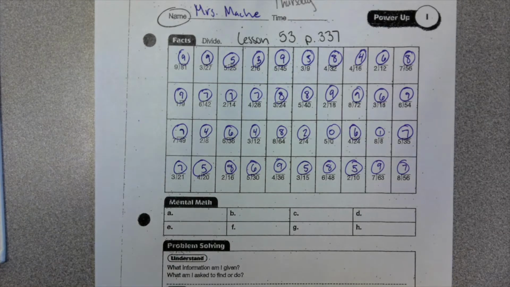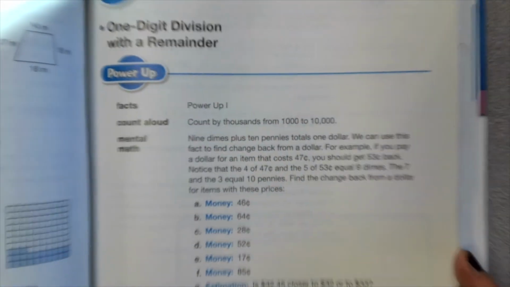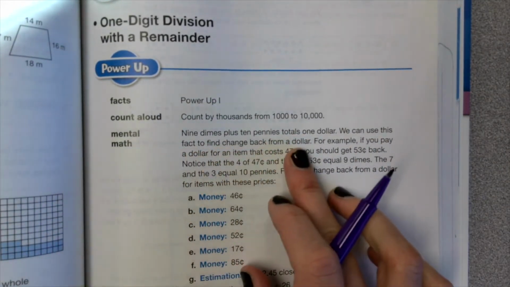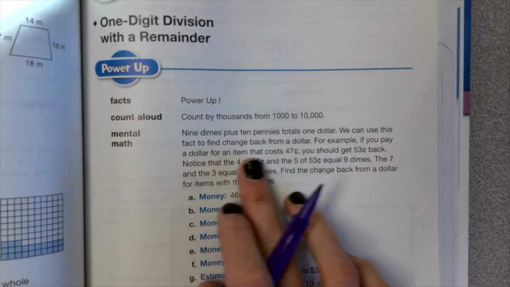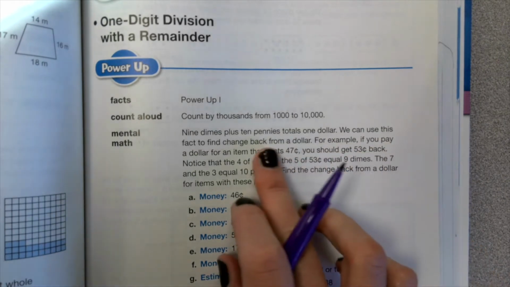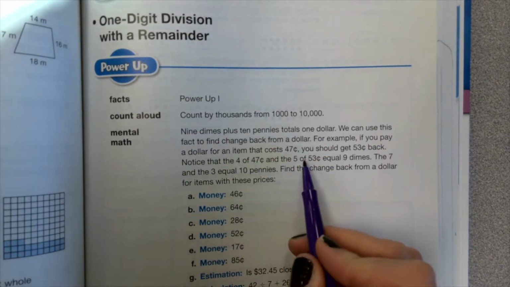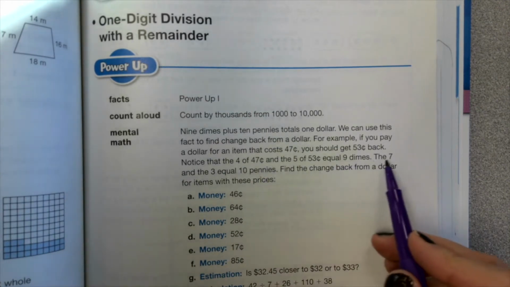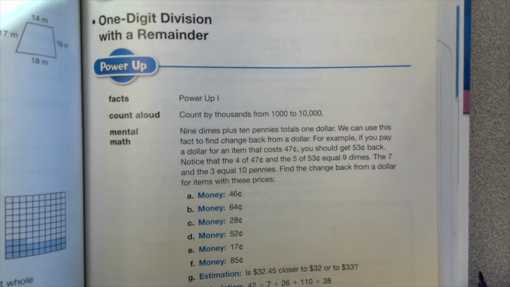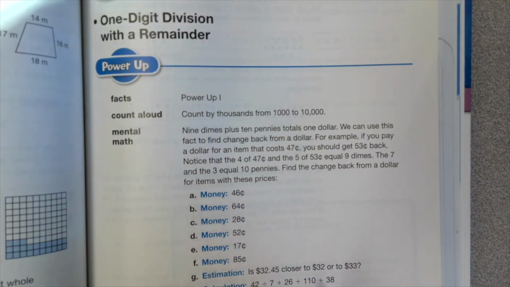Today we are finding what would be your change back from $1. So 9 dimes plus 10 pennies equals $1. We can use this fact to find change back from $1. For example, if you pay $1 for an item that costs 47 cents, you should get 53 cents back. Notice that the 4 of 47 and the 5 of 53, the tens place, equals 9 dimes, and the 7 and the 3 equal 10 pennies. Okay, so our ones digits should add up to 10, and our tens digits should add up to 9.